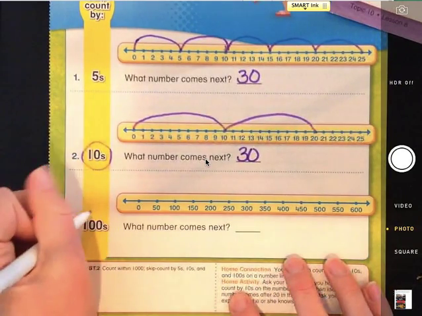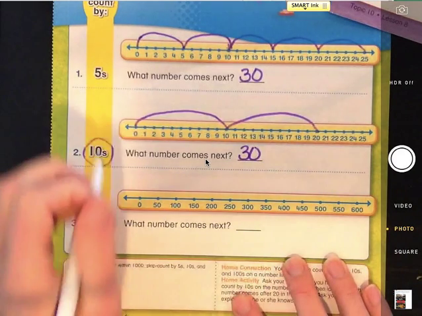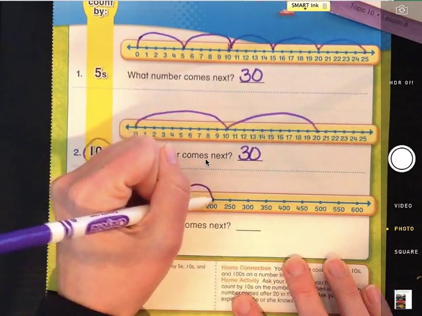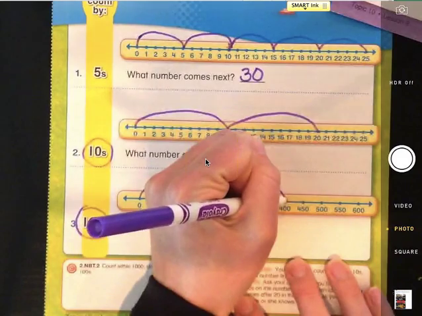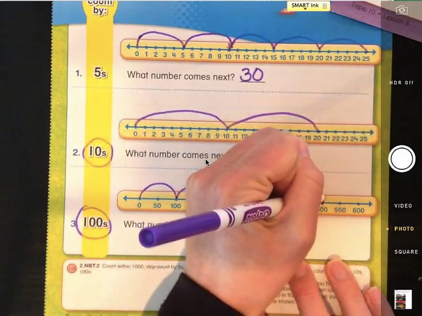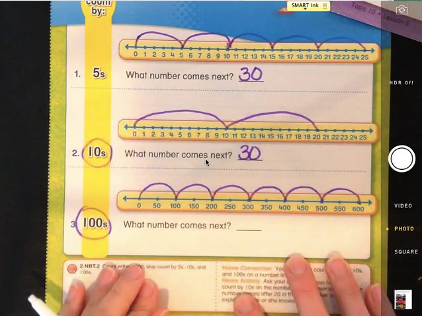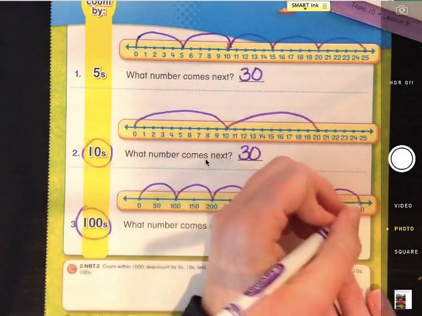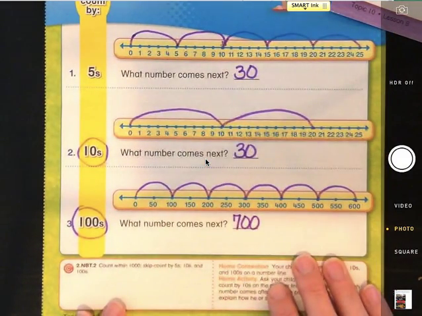Now this last one wants us to skip count by 100. I'm going to start at 0 and say 100, 200, 300, 400, 500, 600. What number would come after 600 when we count by 100? 700 is correct. 700.